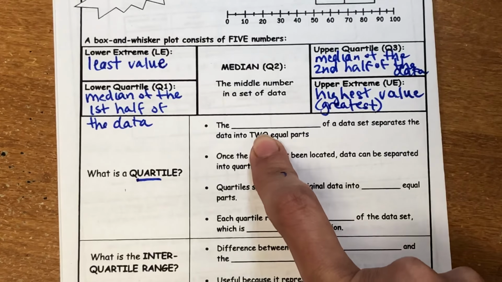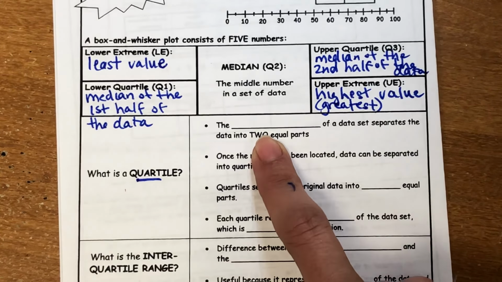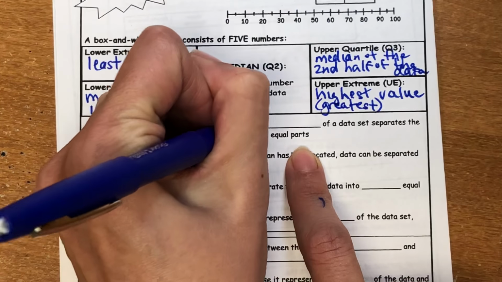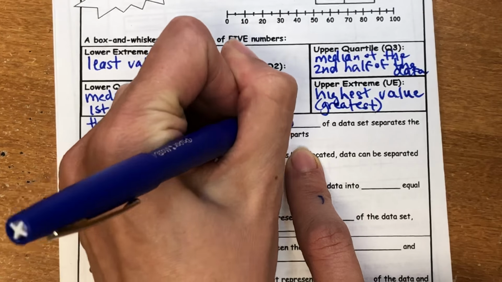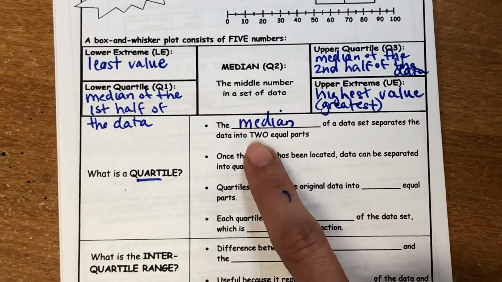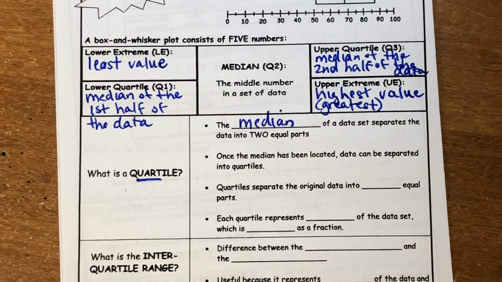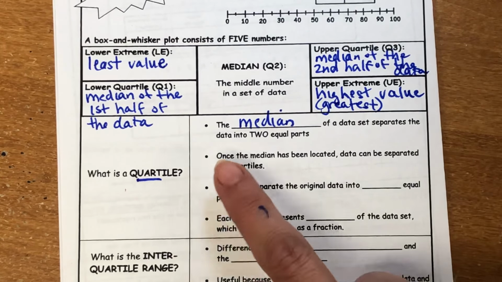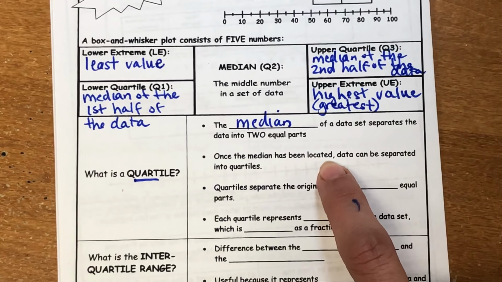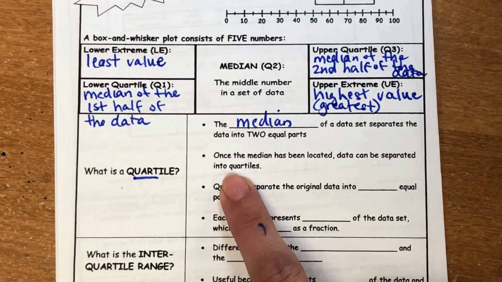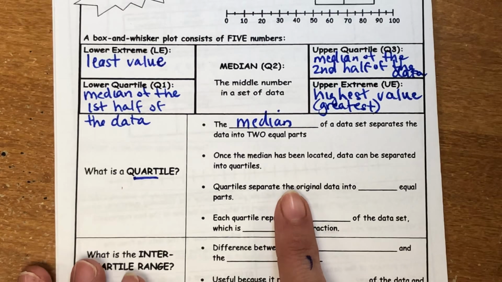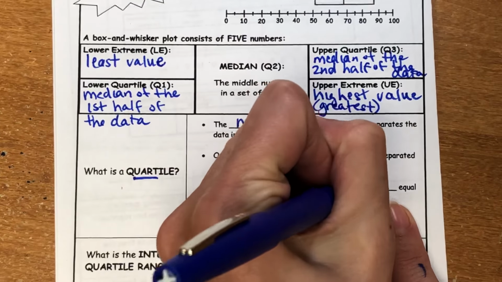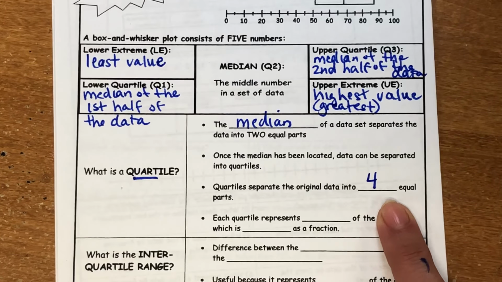So first, when you're looking at your data, you're going to look at your median, which separates the data into 2 equal parts. Once the median has been located, data can be separated into quartiles, which is 4 parts. Quartiles separate the original data into 4 equal parts. Quart means 4.